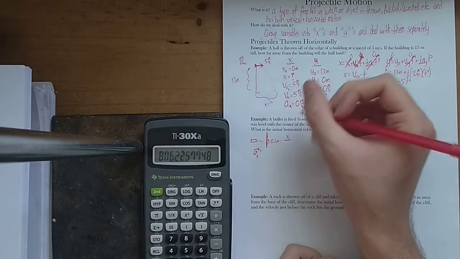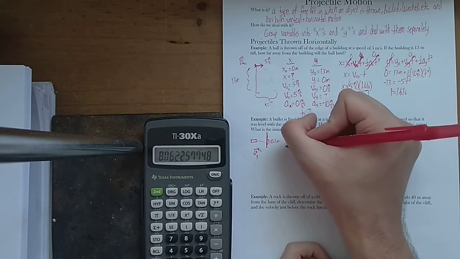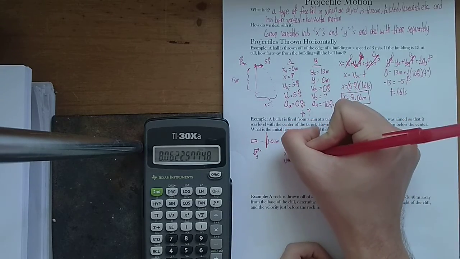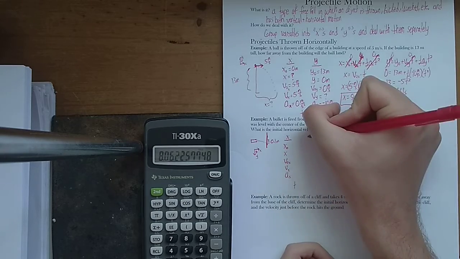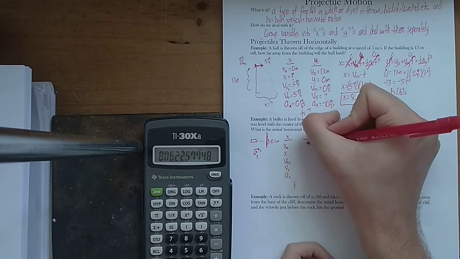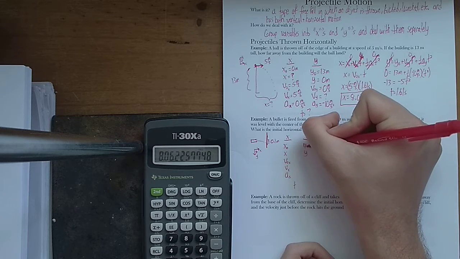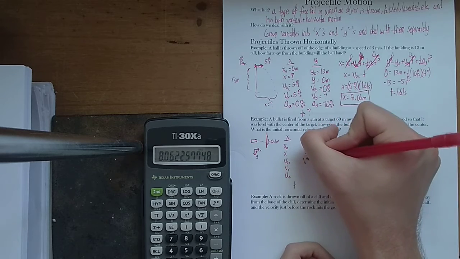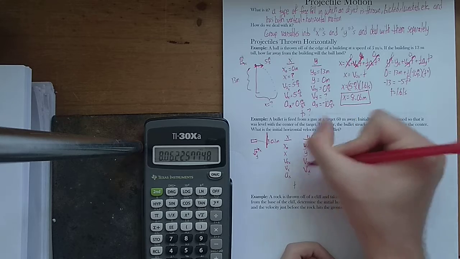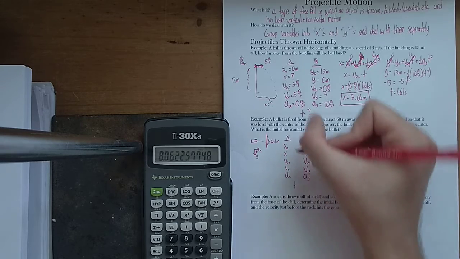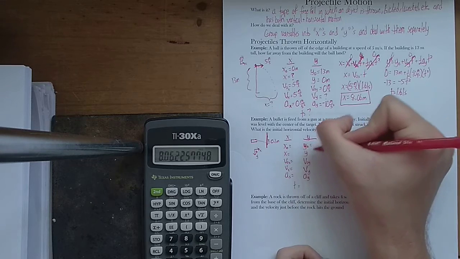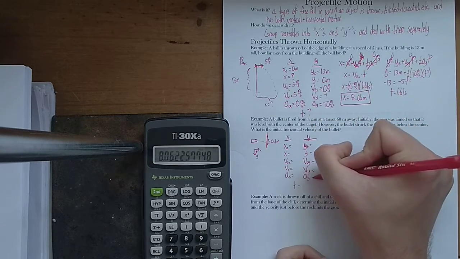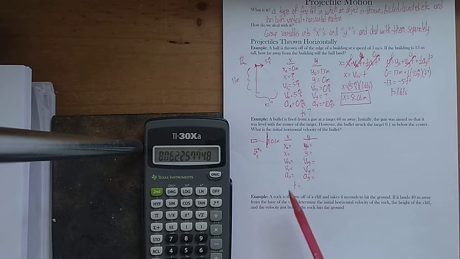Okay, so let's list out our variables again. You'll notice it's the exact same thing as before. x naught, x, v naught x, vx, ax, t, and then y naught, y, v naught y, vy, ay, and we want to know what each of these is. Or just enough so that we can solve for what we're looking for. We are looking for the initial horizontal velocity of the bullet. That would be v naught x.